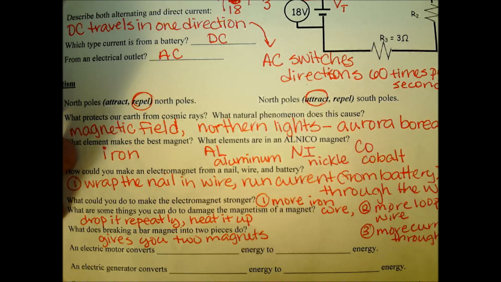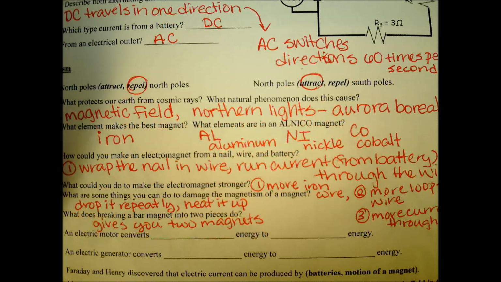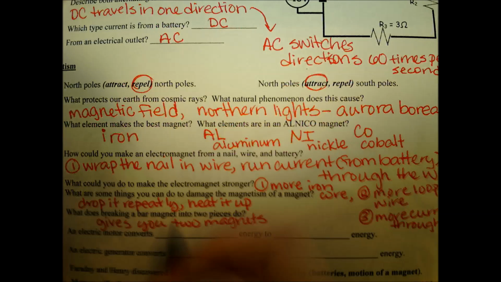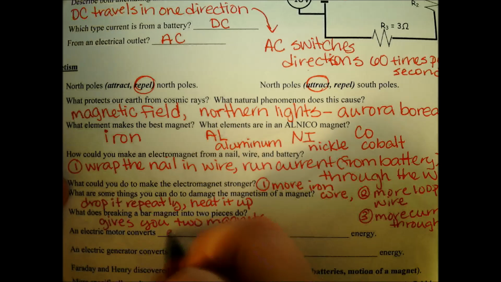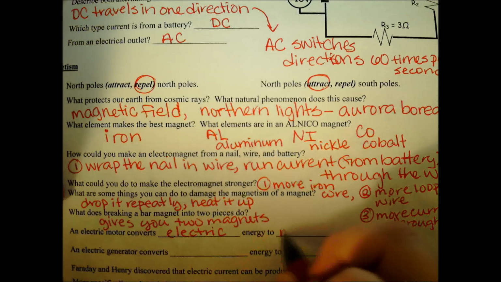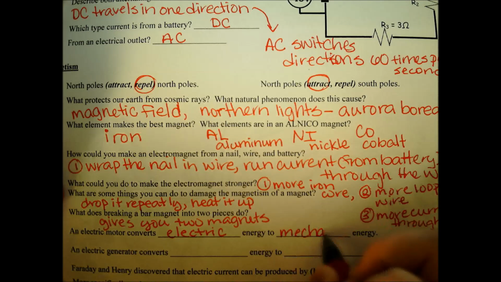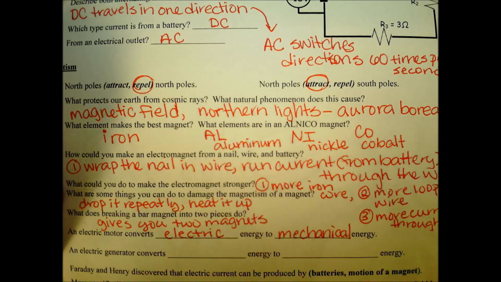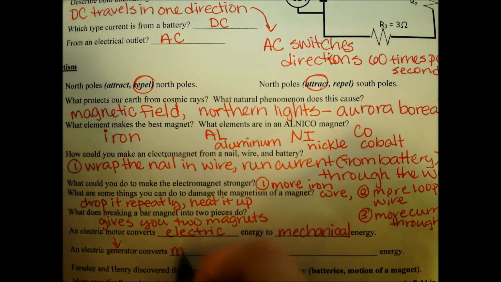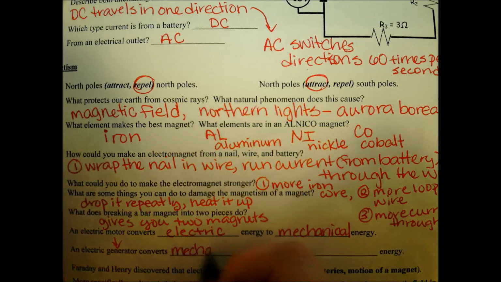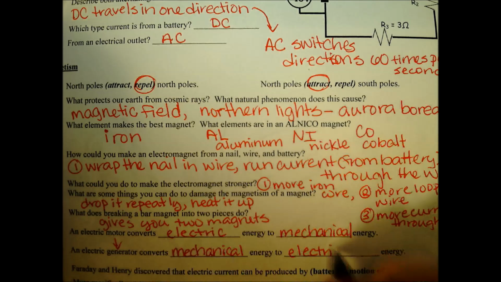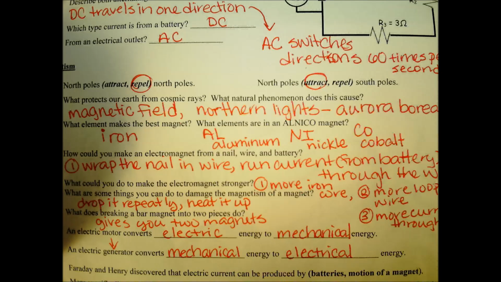Alright, so now we have some energy conservation questions. An electric motor converts what into what? Well, electric. It converts electric energy into mechanical energy. A generator is the opposite of a motor, so a generator converts mechanical to electrical. Yay!